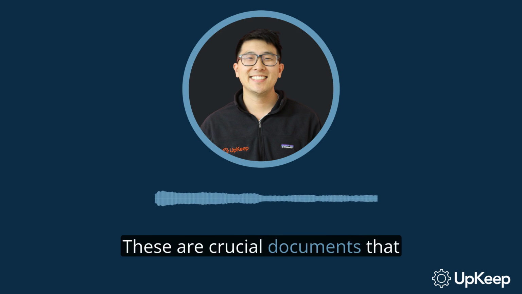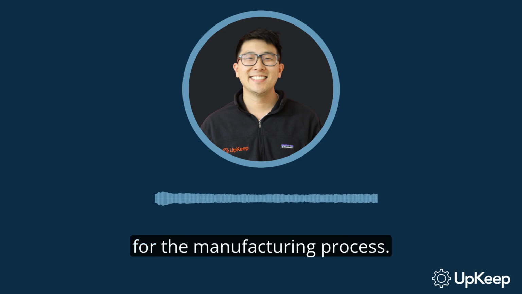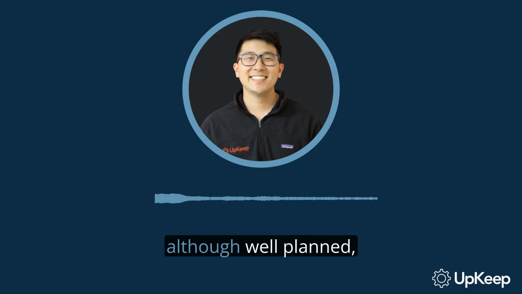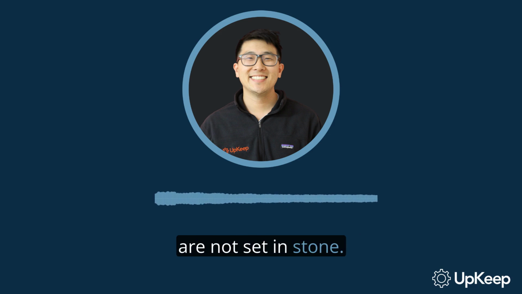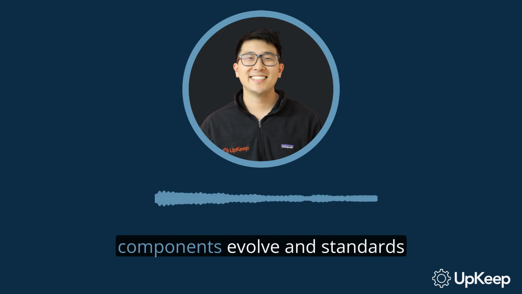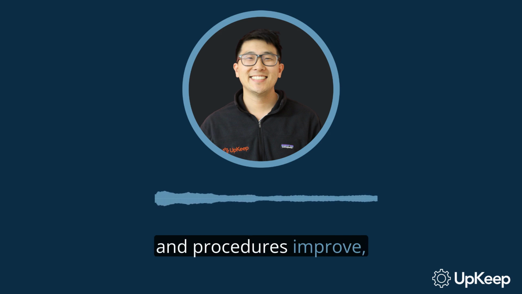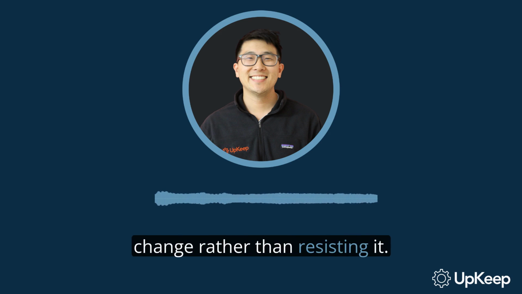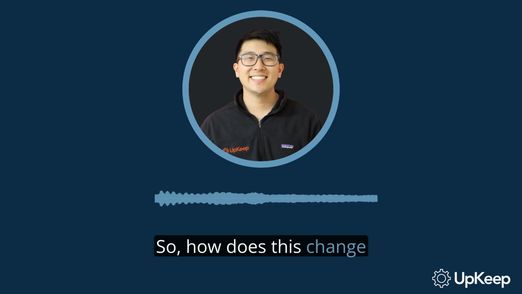These are crucial documents that kickstart the process of making adaptations or corrections during a product's life cycle, playing a pivotal role in engineering and product development. You know, they say the only thing constant is change, and this couldn't be more true for the manufacturing process. Equipment, standards, and procedures, although well-planned, are not set in stone. As machines and electrical components evolve and standards and procedures improve, organizations can actually benefit more from adapting to change rather than resisting it. So, how does this change process work?